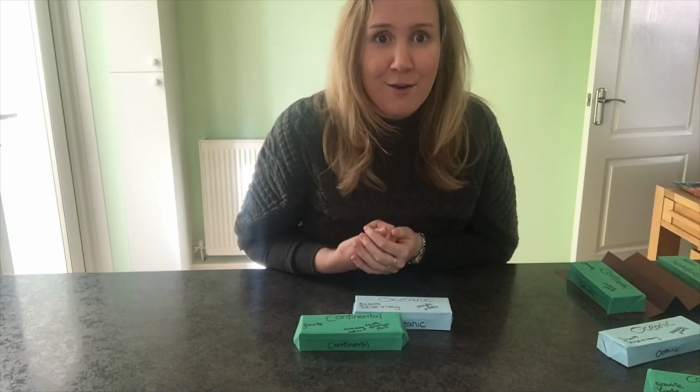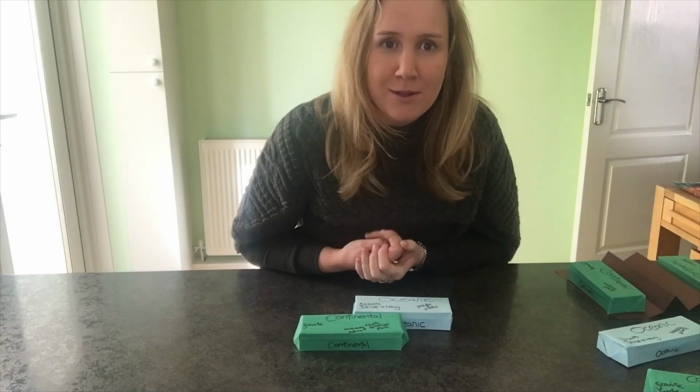So that's our 4 plate boundaries. I really encourage you to look at Google Earth, to look at these places, see what you can see at the Mid-Atlantic Ridge. It really is quite interesting when you use the satellite image on Google Earth.